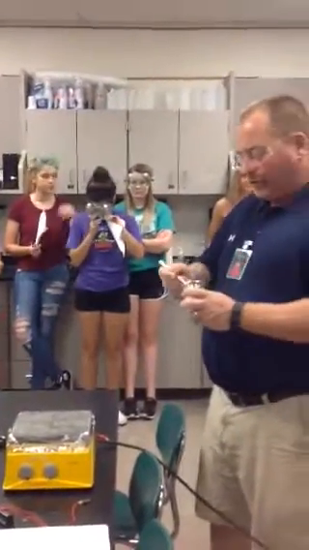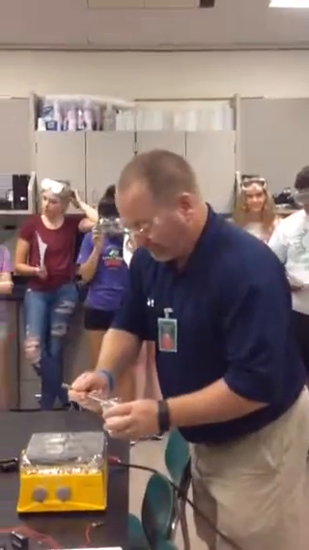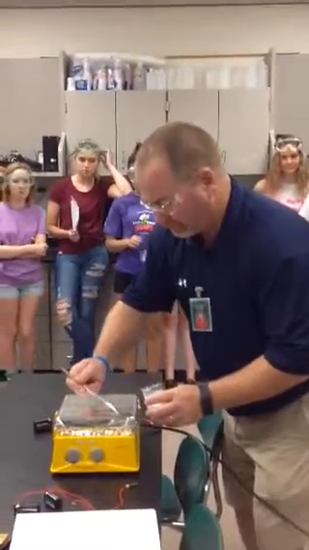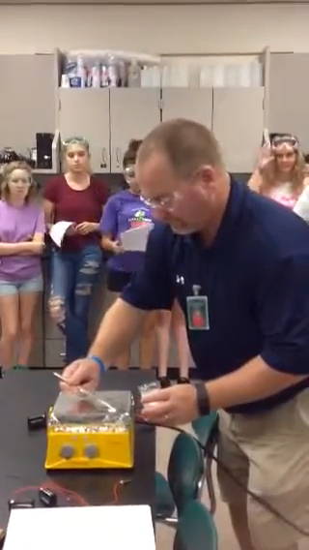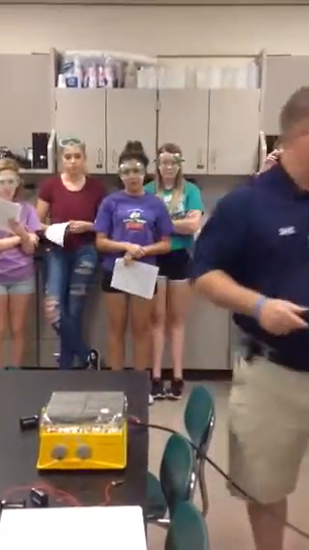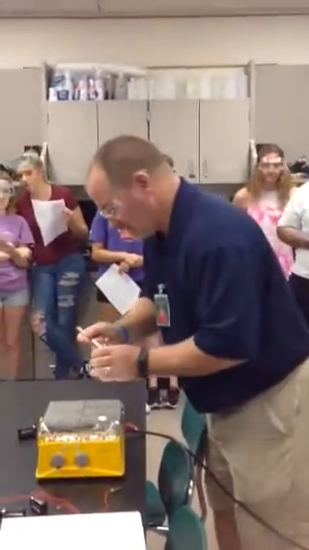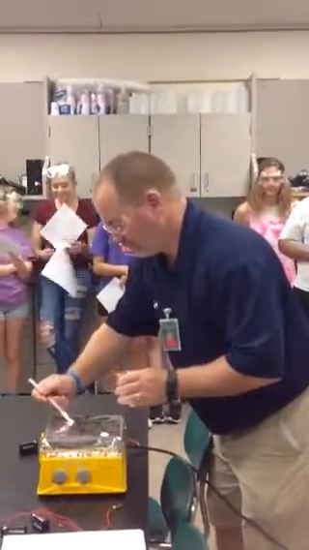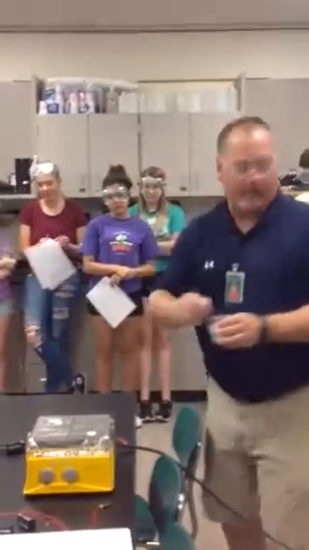This is calcium chloride, and I'm going to find my calcium chloride and put a little bit on there. Citric acid. A little pile on the citric acid square that I made.